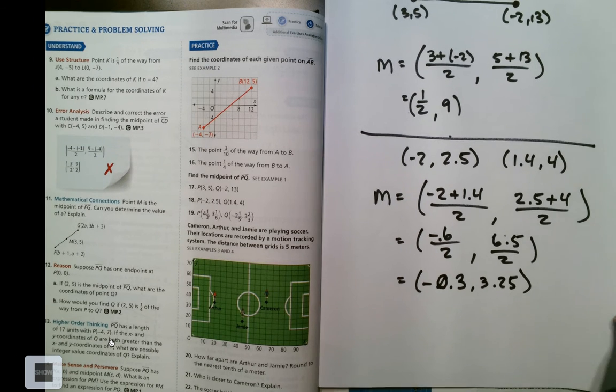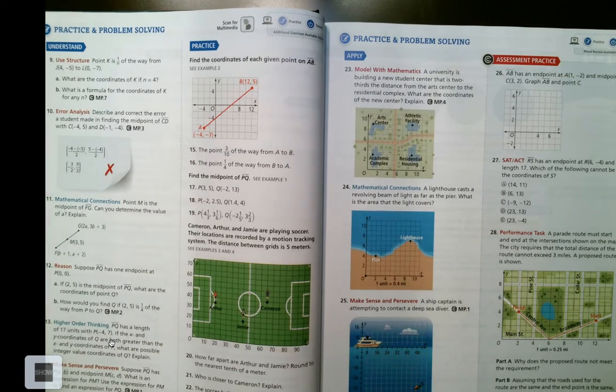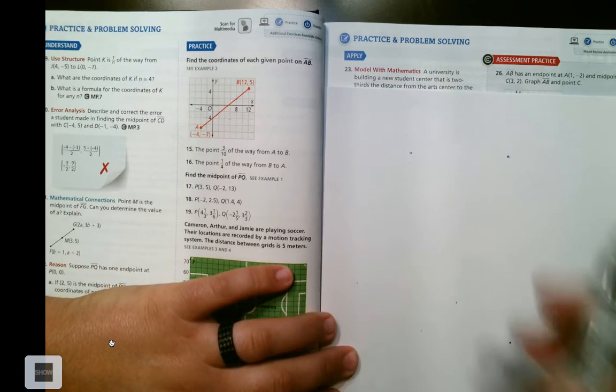Next one's going to be a little more difficult, right? The first one was just integers. The second one had some decimals. The third one's got some fractions. So don't freak out though, same method.